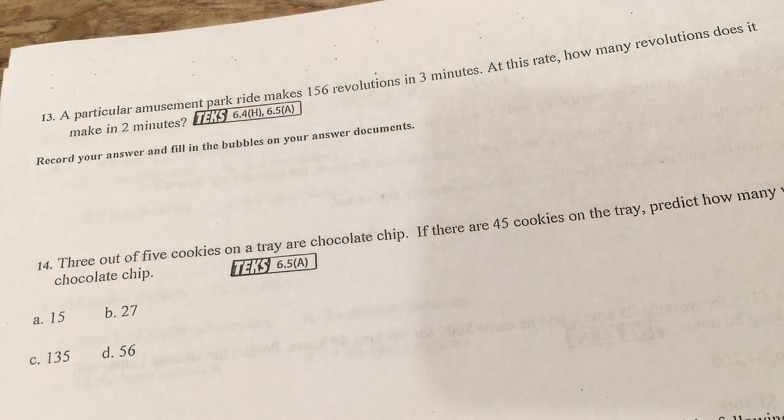Number 13. A particular amusement park ride makes 156 revolutions in 3 minutes. At this rate, how many revolutions does it make in 2 minutes? Record your answer and fill in the bubbles on your answer documents.